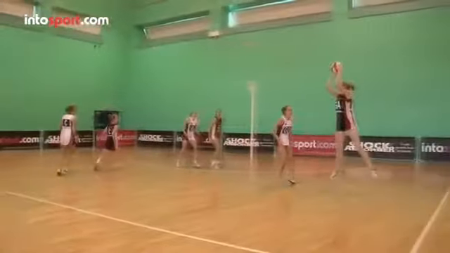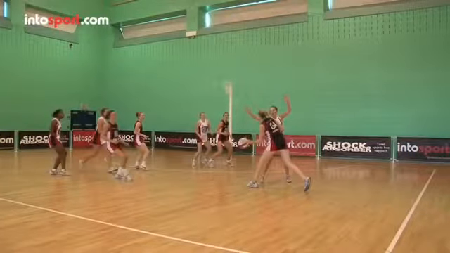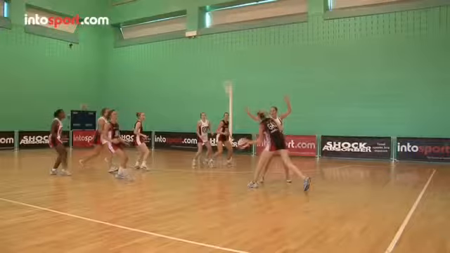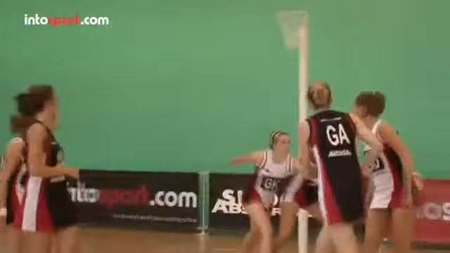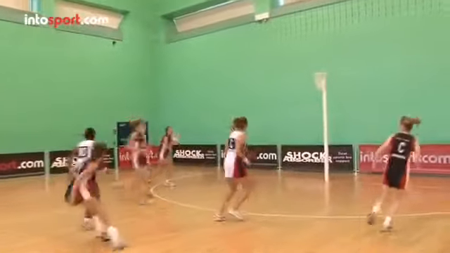Again, as before in this situation, the player can step or jump from the landing foot onto the other foot, and then step or jump again, but must throw the ball or shoot before regrounding either foot. This might all seem a little complicated, but you'll soon get the hang of it.